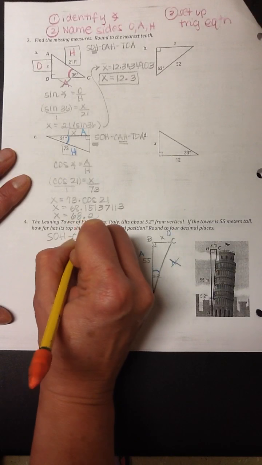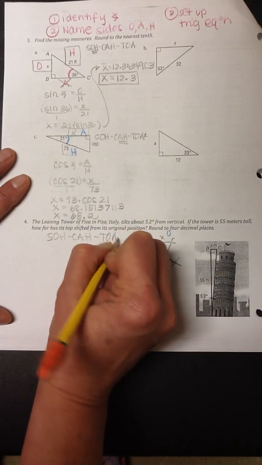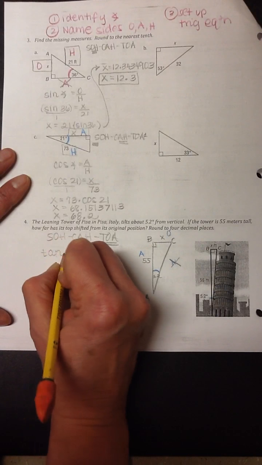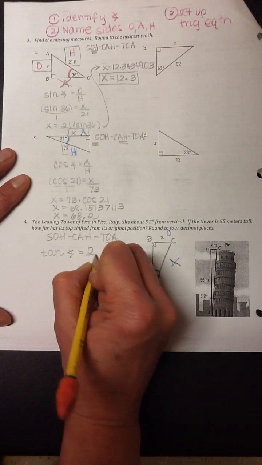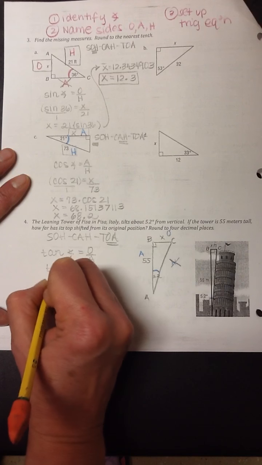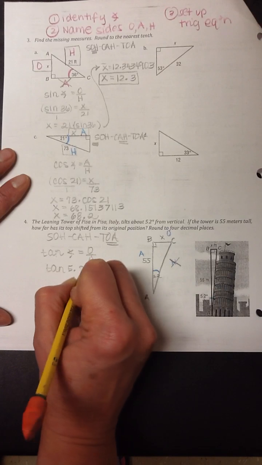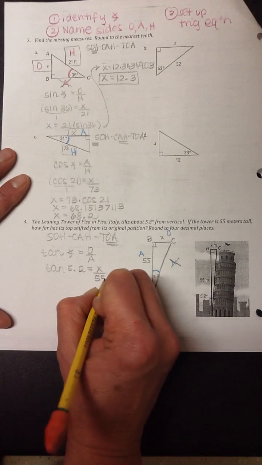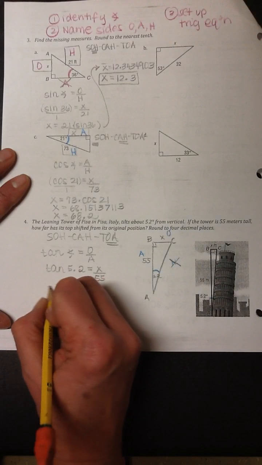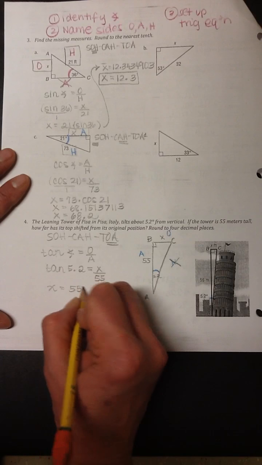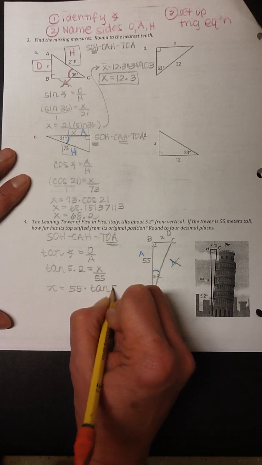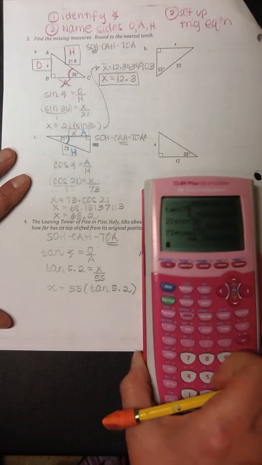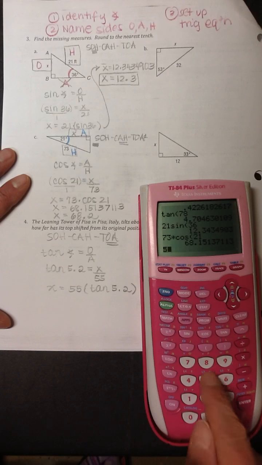If I use the SOHCAHTOA, opposite and adjacent is here, which tells me I'm using tangent. So it's the tangent of the angle equals opposite over adjacent. The tangent of 5.2 equals x over 55, and then I'm going to cross multiply and solve. So this is 55 times the tangent of 5.2. Type that into my calculator.